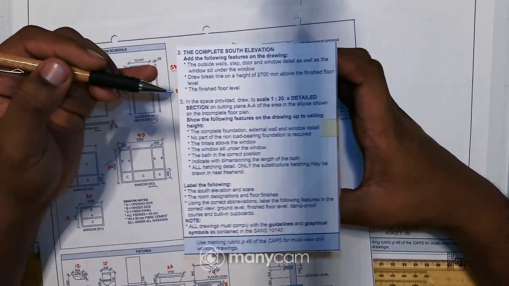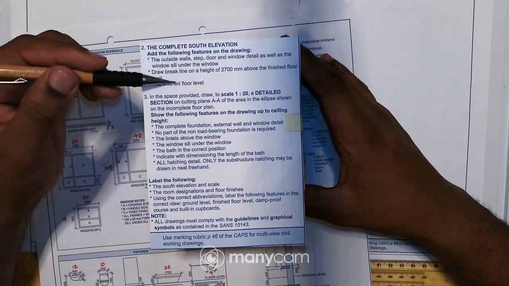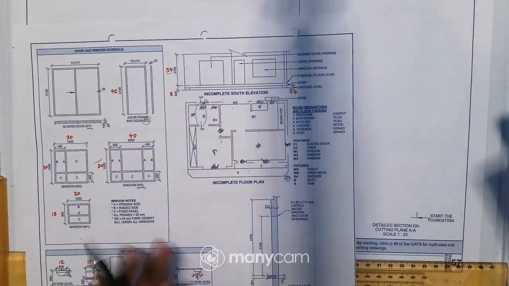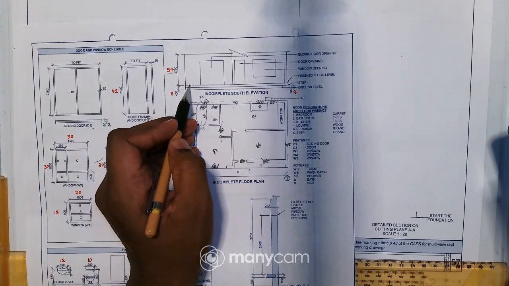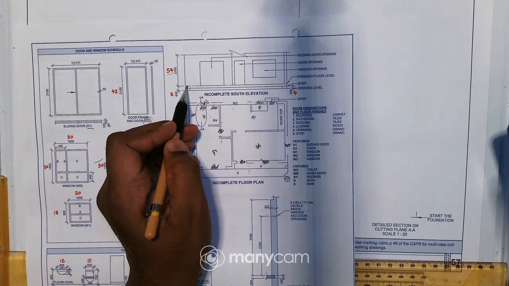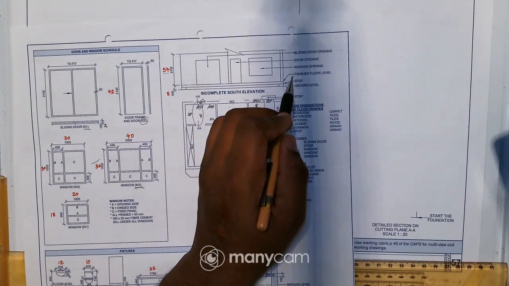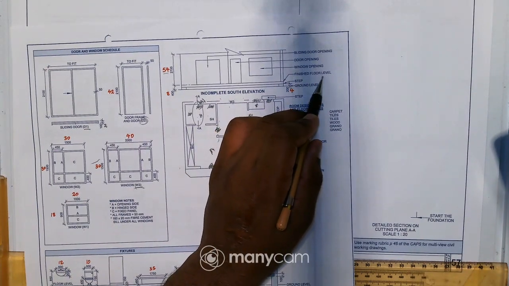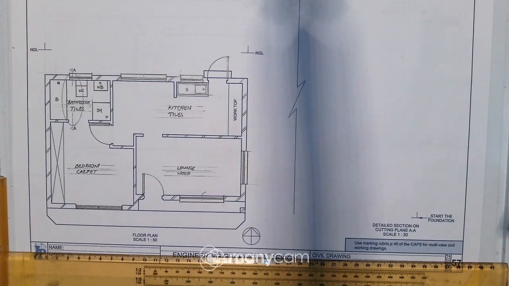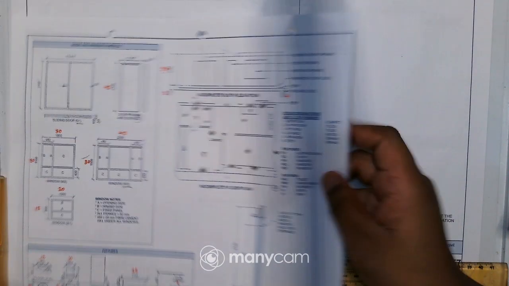And then we have to add the finished floor level. How do we show the finished floor level? By adding what? Center lines. So this line indicates the finished floor level as indicated there, right? It's labeled right over there.